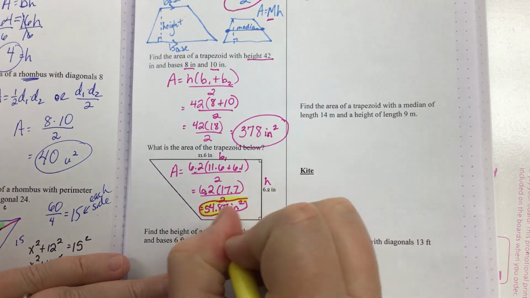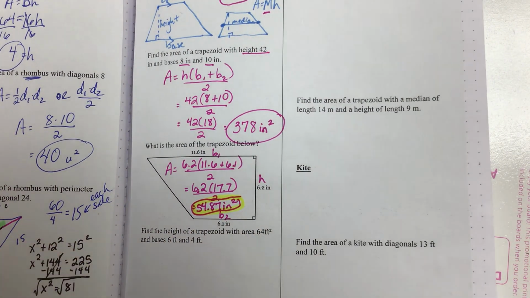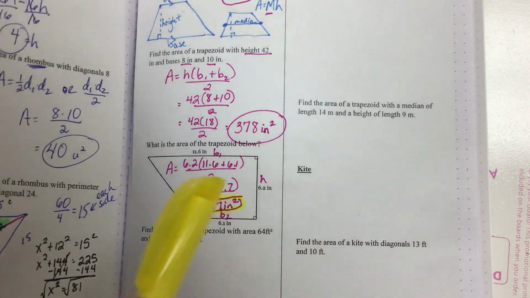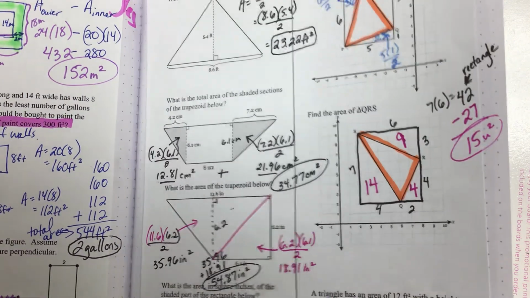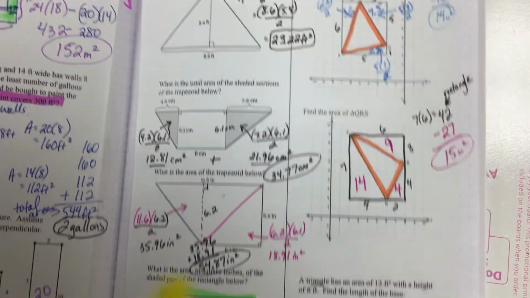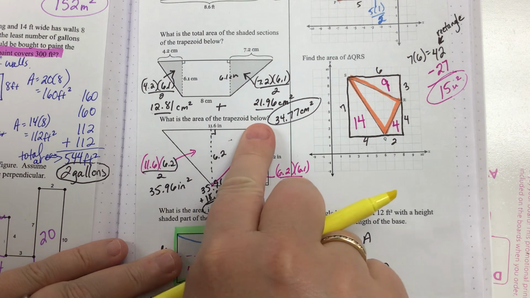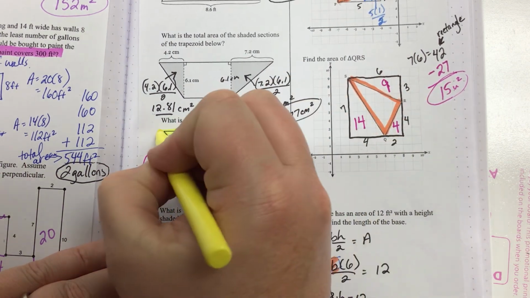Now, I want to show you that we actually did this problem last week, and I want to show how we did the area then, and we're going to compare the two. So again, this is the formula. If you look back, where is it at? Right here, this is my same problem. Notice it says find the area of the trapezoid below.